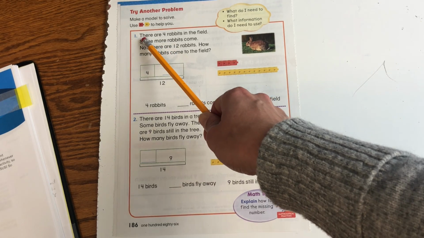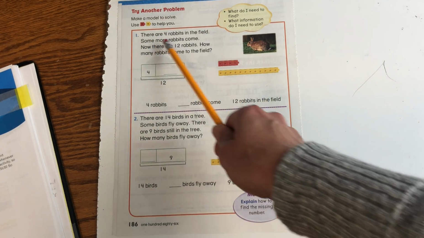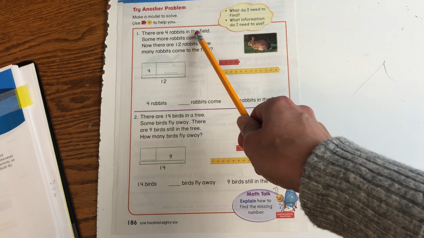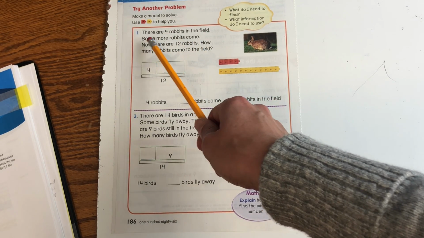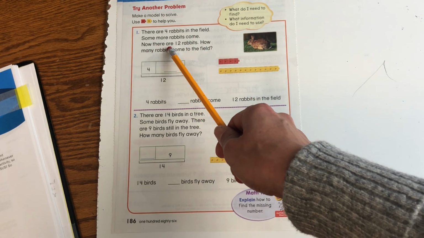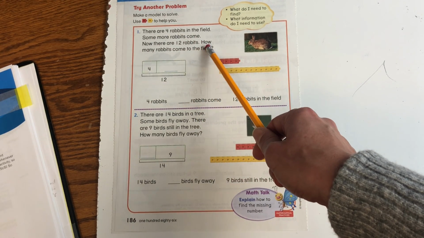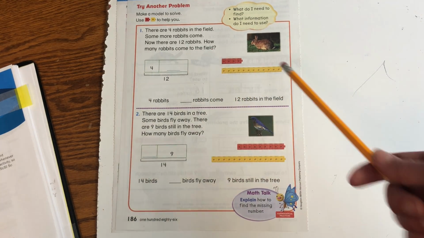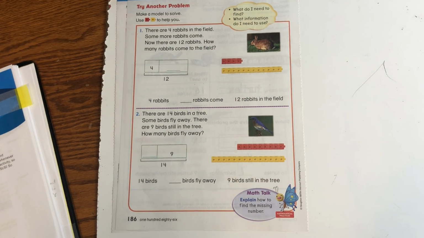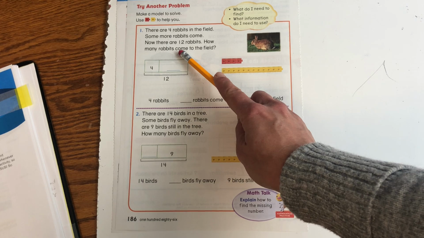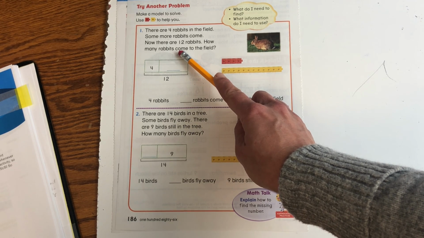Let's read number 1 together. It's a story about rabbits. There are 4 rabbits in the field. Some more rabbits come. Now there are 12 rabbits. How many rabbits come to the field? So what do I need to find? You're right. I need to find how many rabbits come to the field.